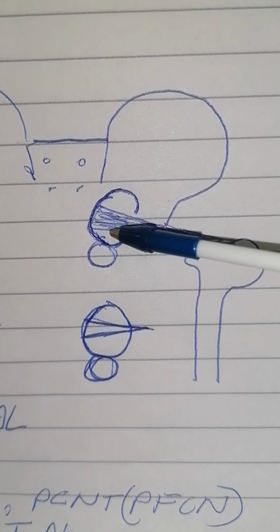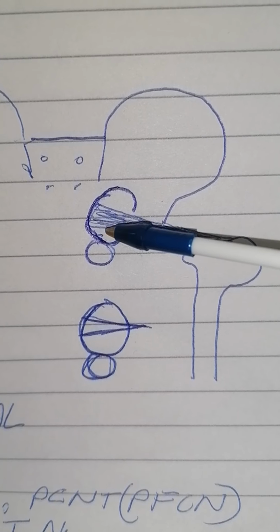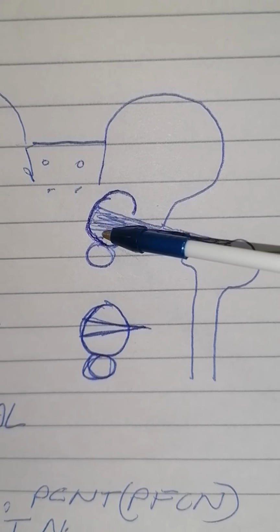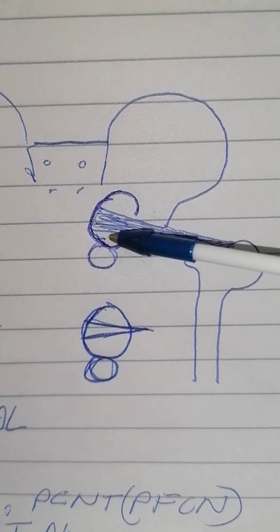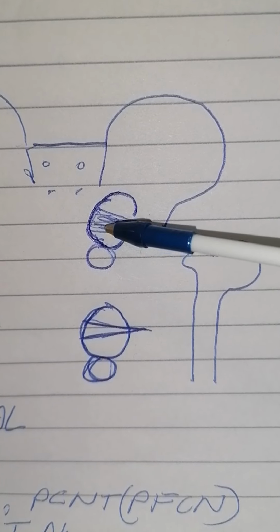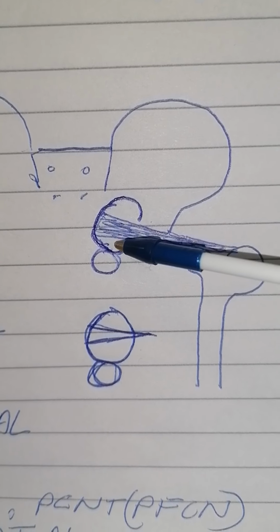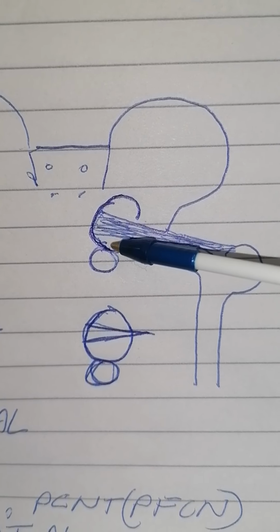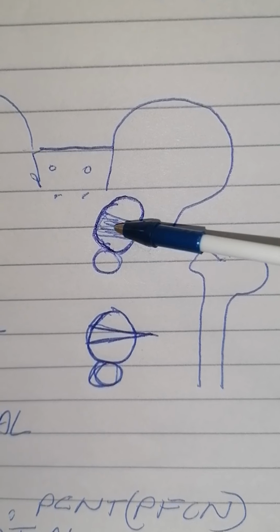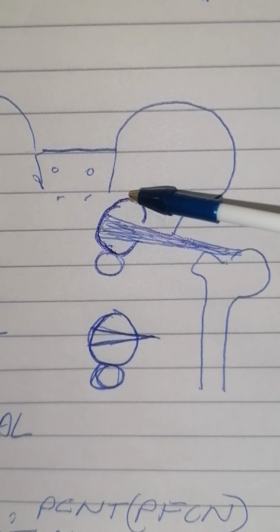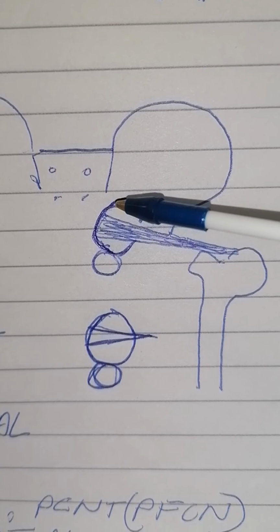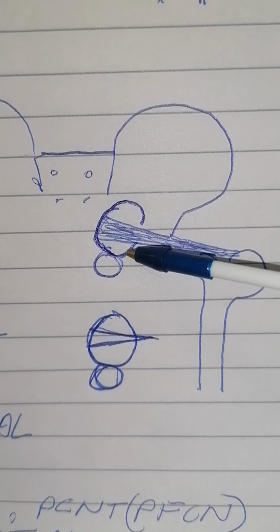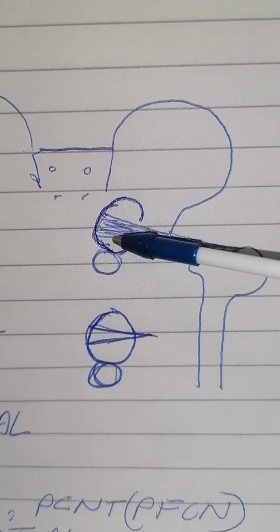A very important structure passing through the infrapiriform area of the greater sciatic foramina would be your inferior gluteal artery, nerve and vein. And as we know, the inferior gluteal nerve is the one which innervates your gluteus maximus. Superior gluteal nerve is for gluteus medius and minimus, and inferior gluteal nerve is for gluteus maximus.